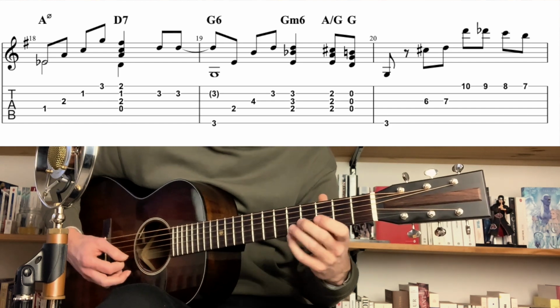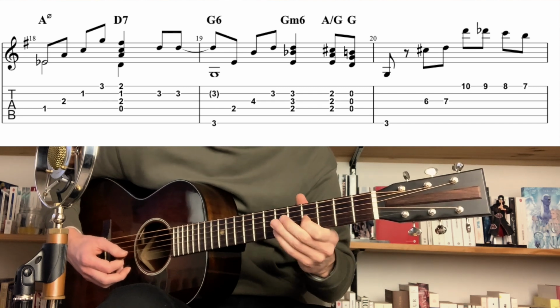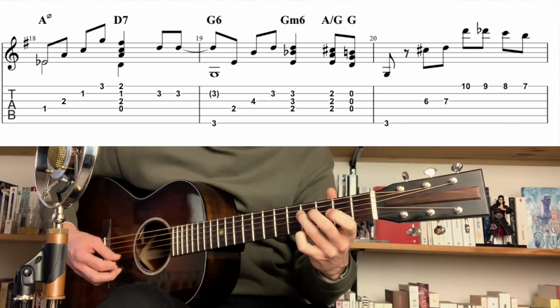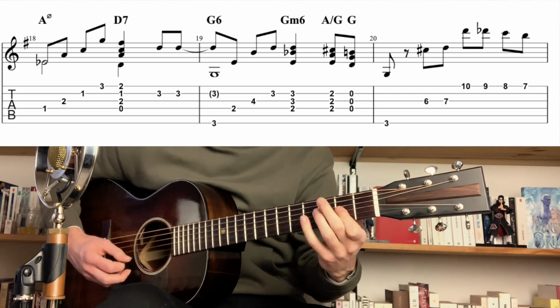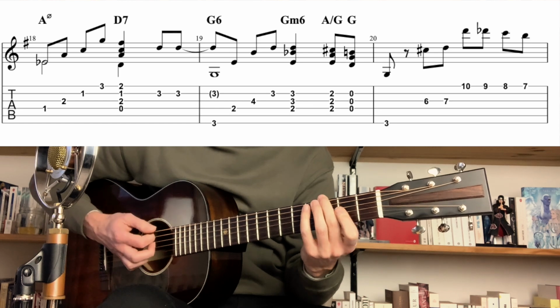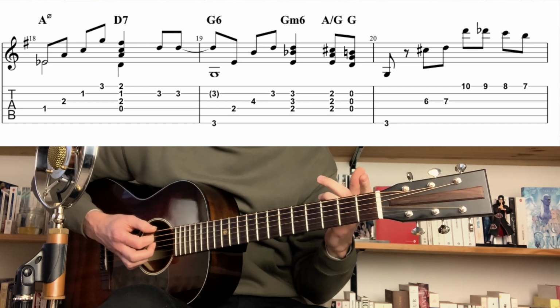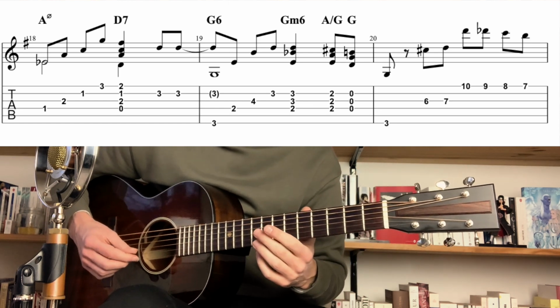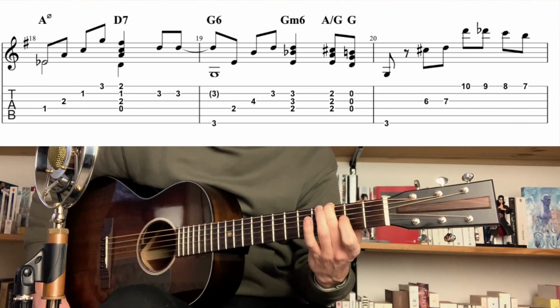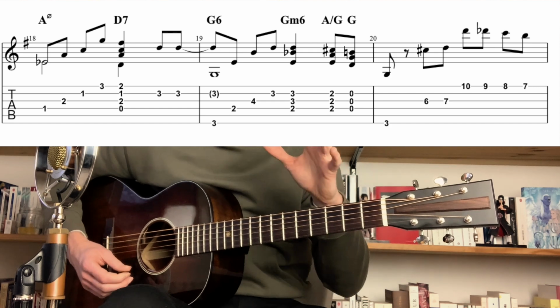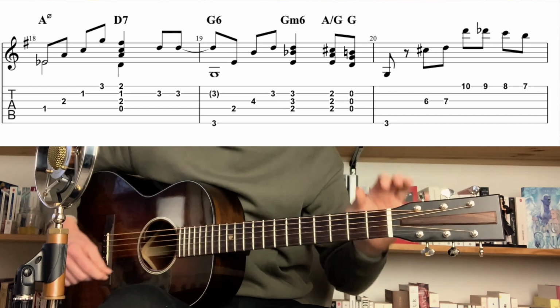So if I'm in G, which perhaps reminds you of a cool song by Joe Satriani, you know. So basically, a nod to Joe Satriani.